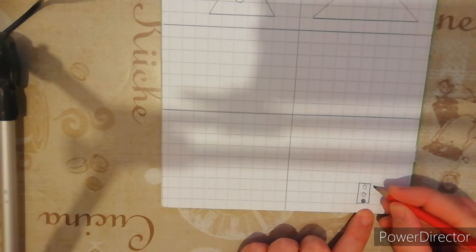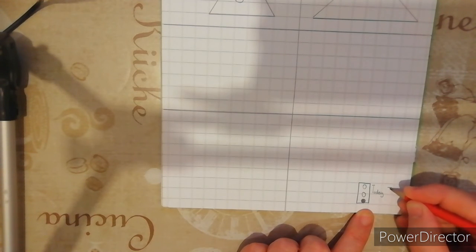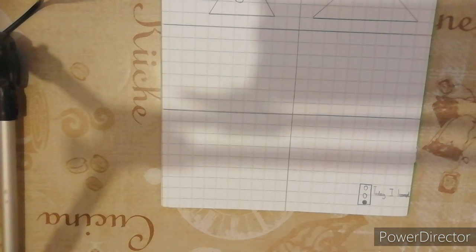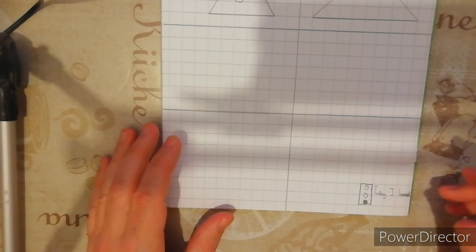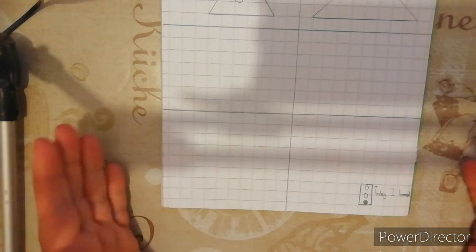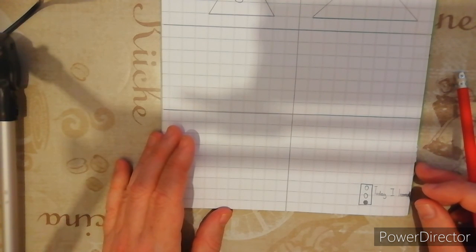And you could write in 'today I learned' and finish that wee phrase into a sentence. So what did you learn today? Now don't say rotational symmetry, because that's clearly what you've learned, because that's the title of your work. But tell me something about rotational symmetry that you've actually learned today. Okay.